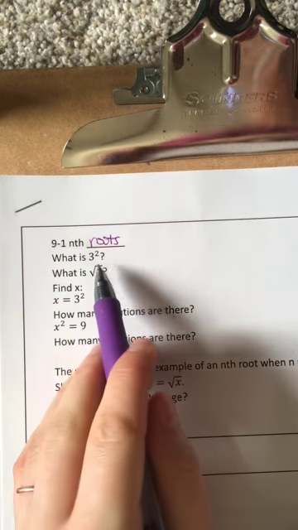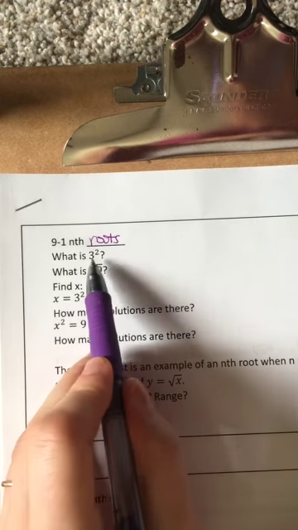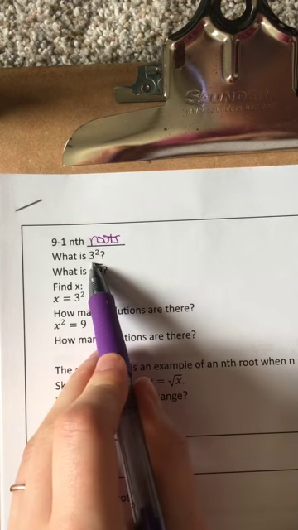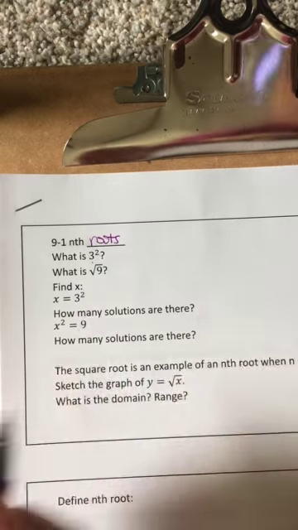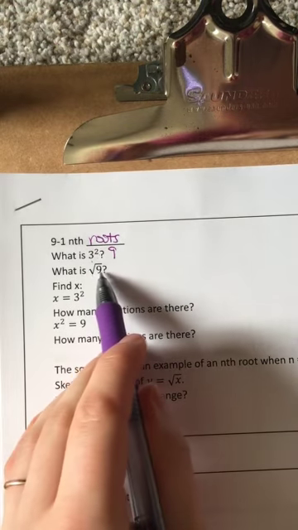So starting off, what is 3 squared? And if you don't know how to say that, practice saying 3 squared. Remember, 3 is the base, 2 is the exponent. So that would be 9. What is the square root of 9?